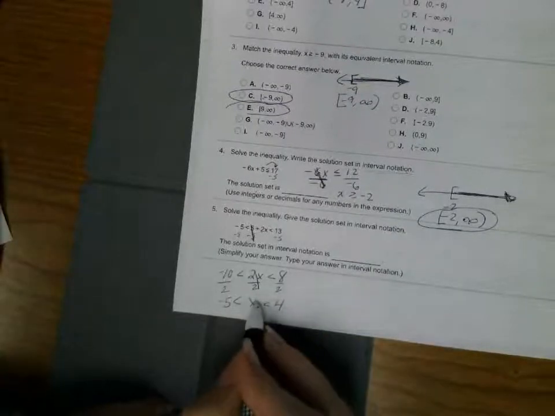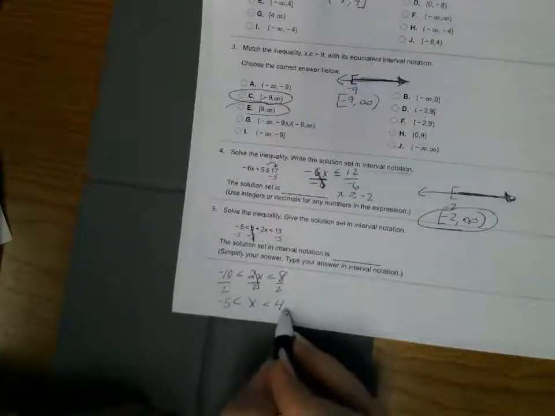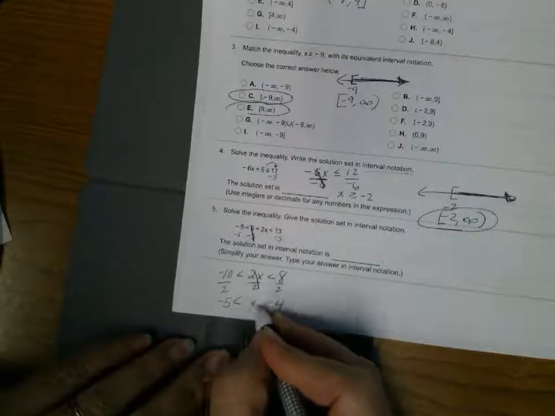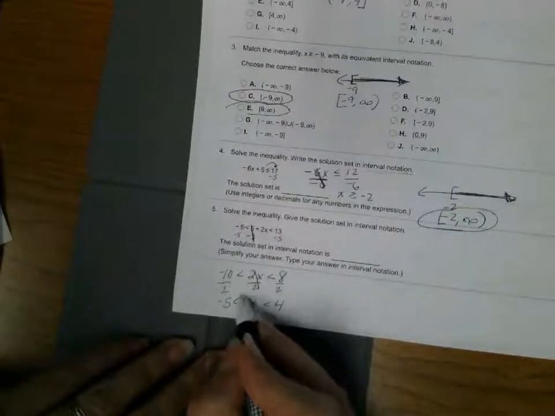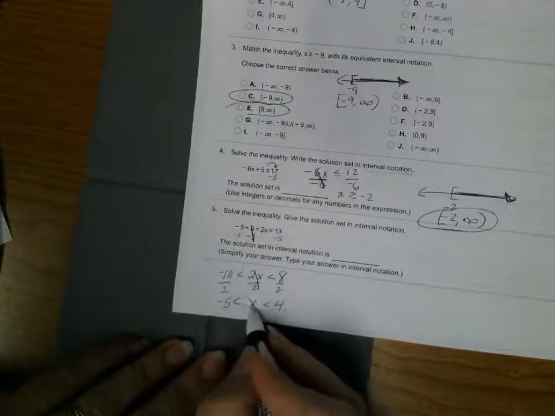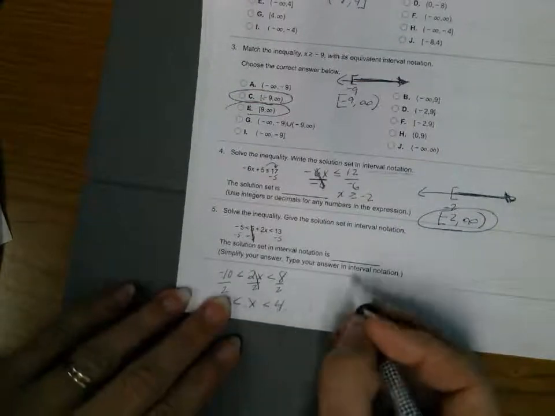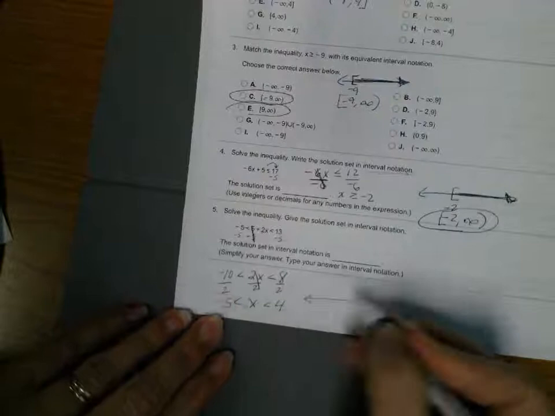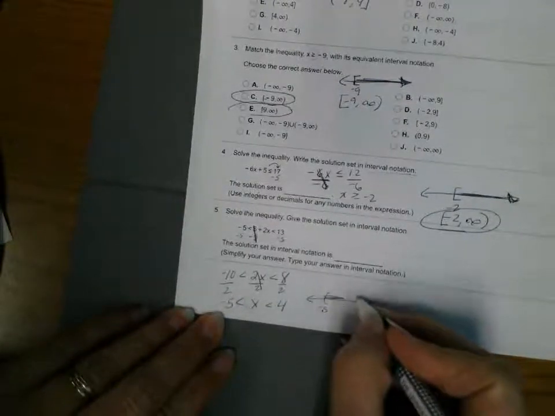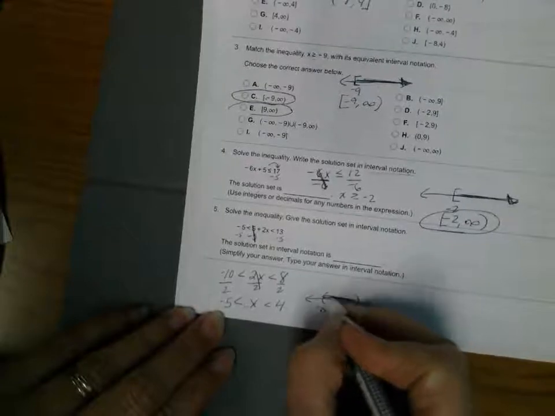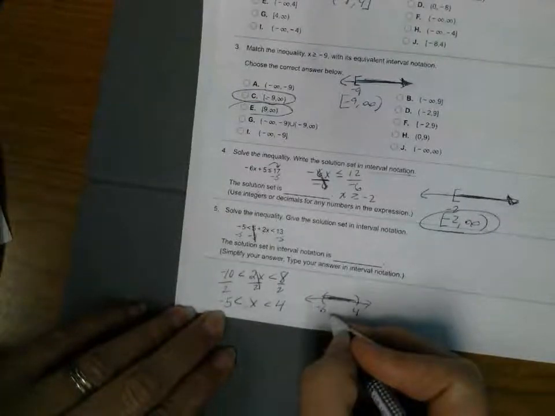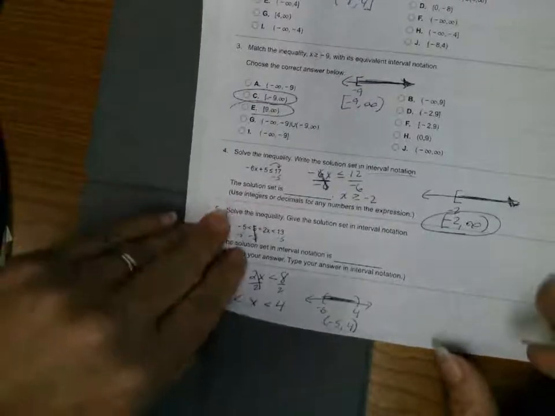So x is between -5 and +4. We could read that also from x's perspective. X is greater than -5. You'd have to read it backwards to read it from x's point of view, and x is less than 4. So on a number line, x is all the numbers greater than -5, but also less than 4. So it makes an interval between -5 and 4. And again, all parentheses, there's no lines to include the endpoints here.